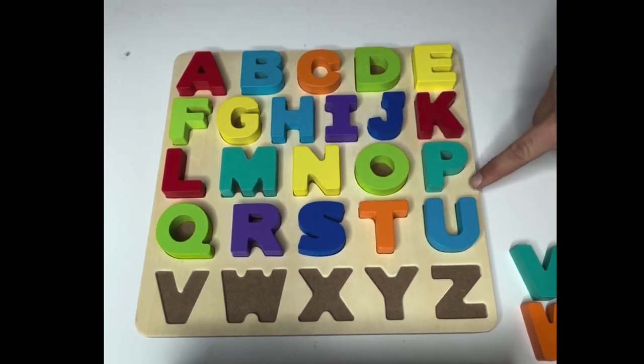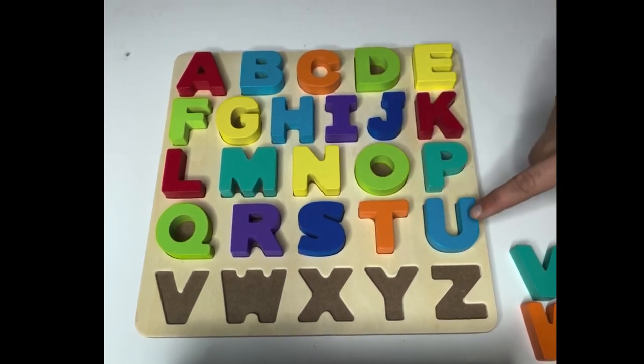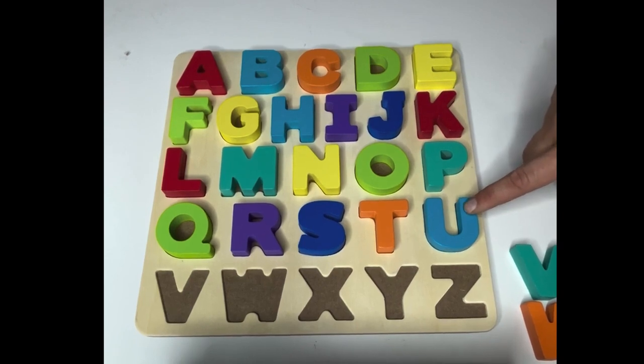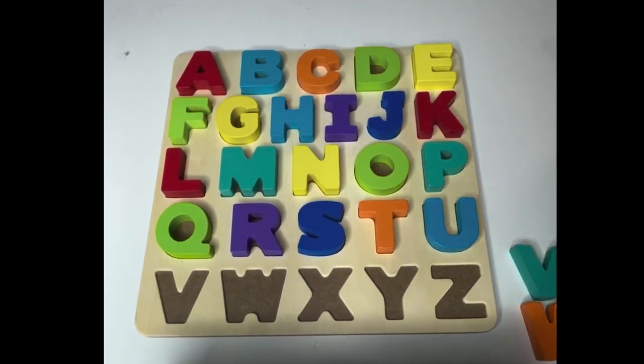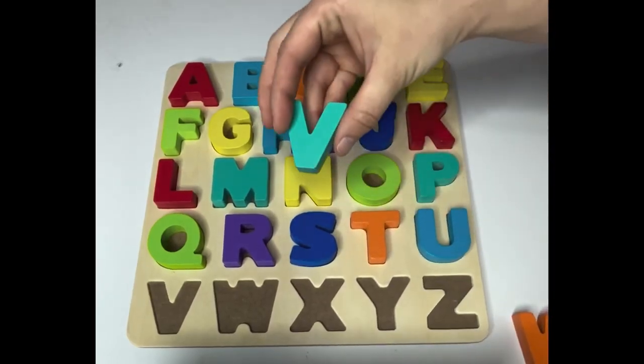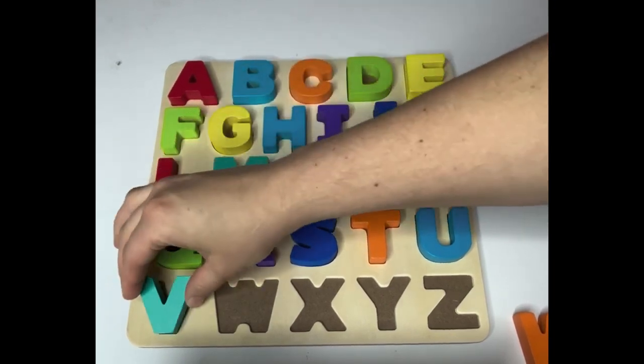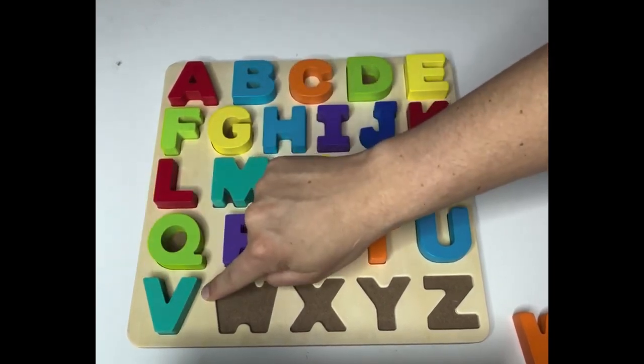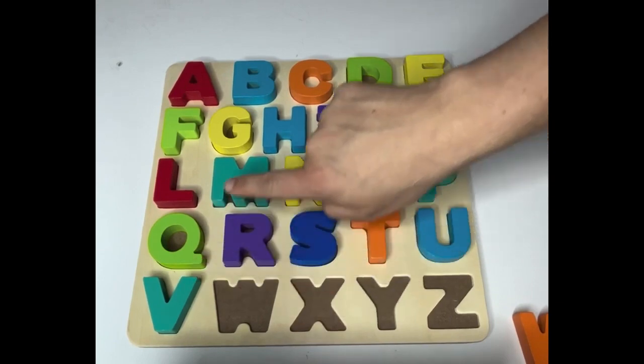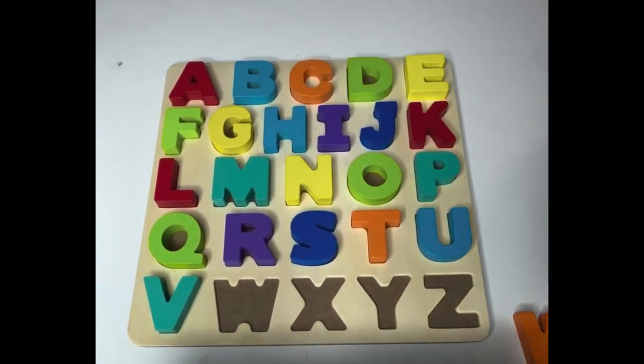Letter U goes here right after T in our puzzle, and what color is our U? That's right, it's blue. Like an umbrella. Next we have letter V, and V says "v." Can you say it with me? And it's teal, just like M and P.